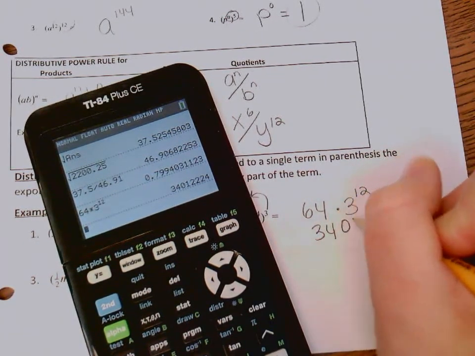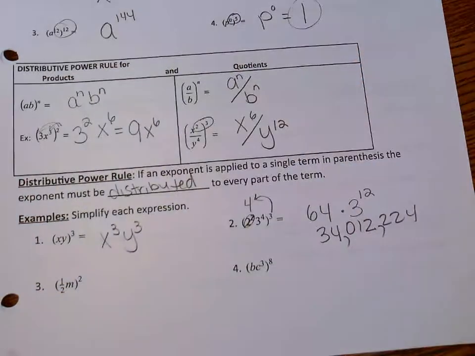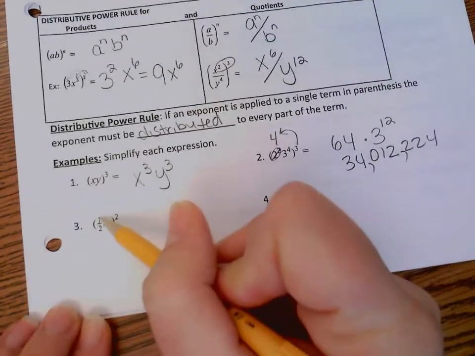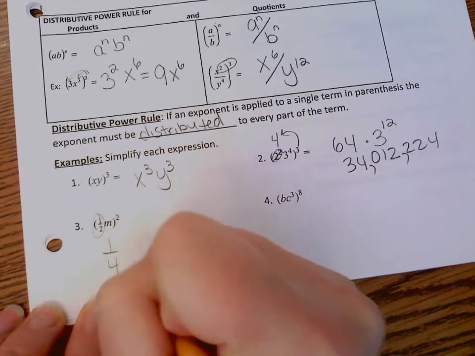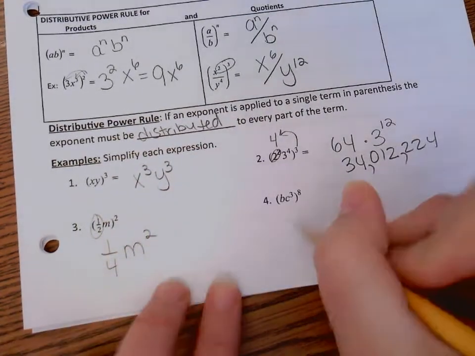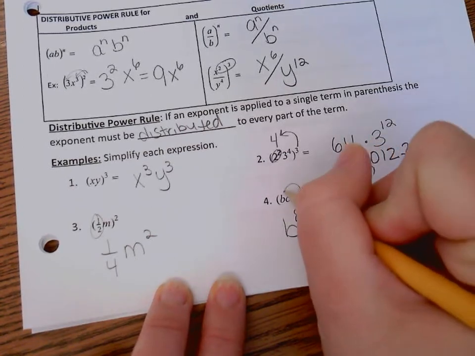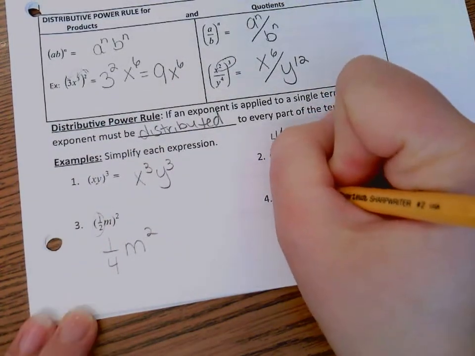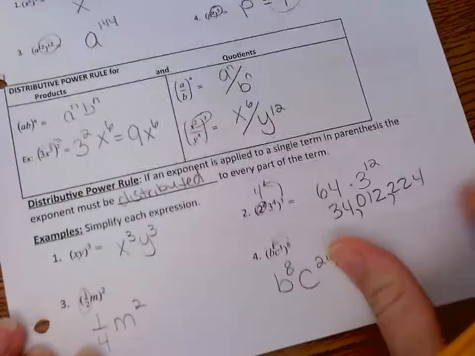34,012,224. So 34 million, that's a lot. And let's see, what is 1/2 times 1/2? 1/4 m squared. And I would have b to the 8th, c to the 24th. Just remember that you have to distribute it even when there's no additional exponent, because the exponent would be 1. So that's why 1 times 8 is 8, and 3 times 8 is 24.